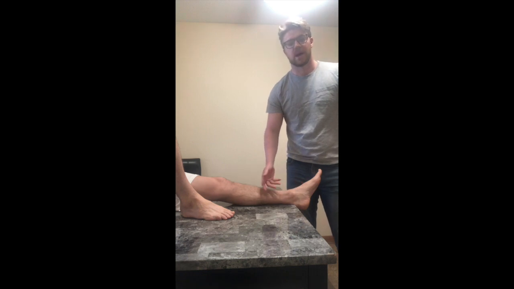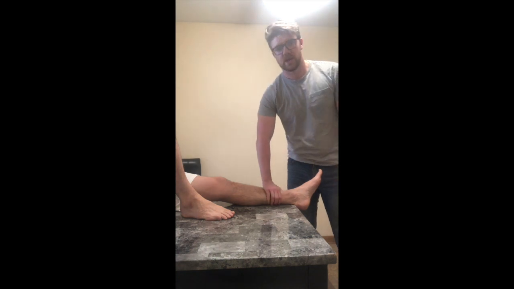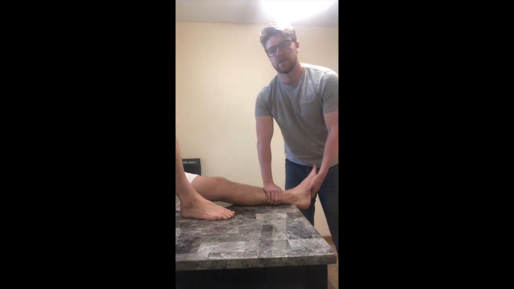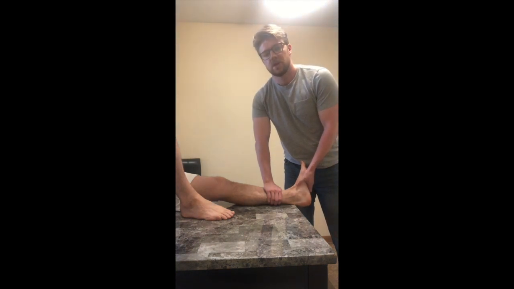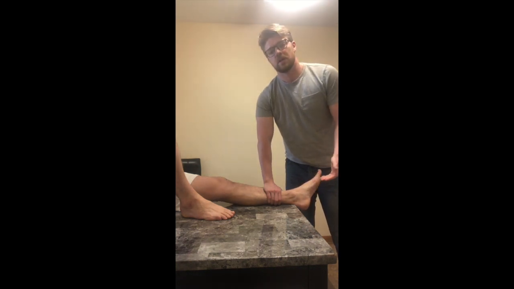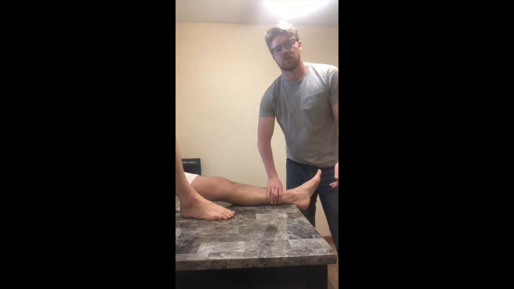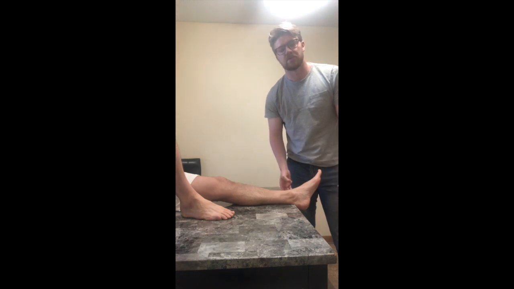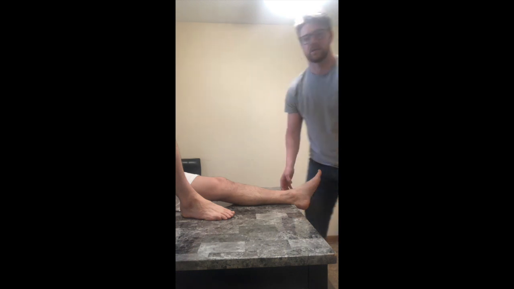Positive test for deltoid ligament sprain would be if they have pain at the medial aspect of the ankle here. If we're going to test for the high ankle sprain, the syndesmotic sprain, then we are going to again stabilize the lower limb at the tibia. We're going to put the patient into dorsiflexion and then apply that external rotation. And what we're looking for here, the patient would report that was painful on the anterior-lateral aspect of their ankle, and then that would indicate the high ankle sprain.